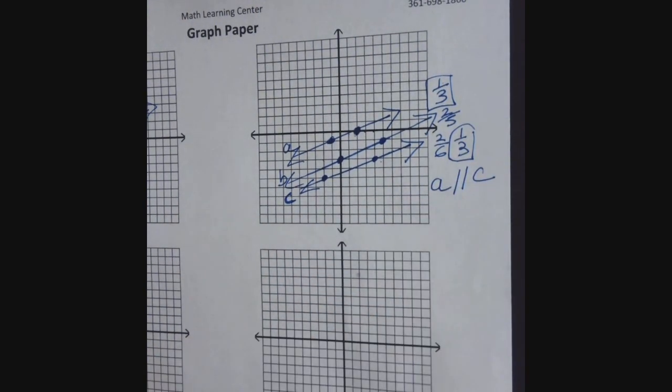That's the figure for parallel lines. Okay, we are done with 4.5. Great job.